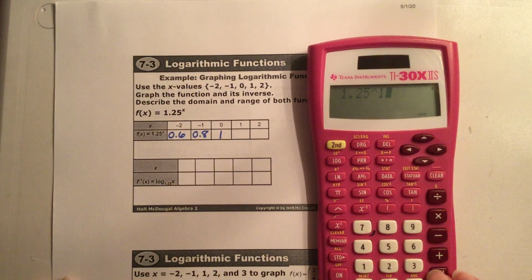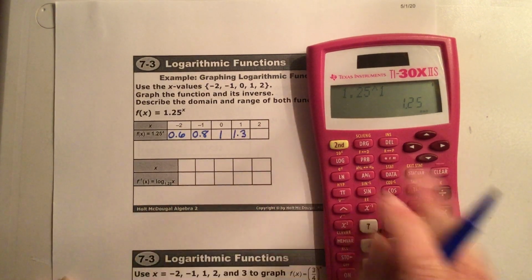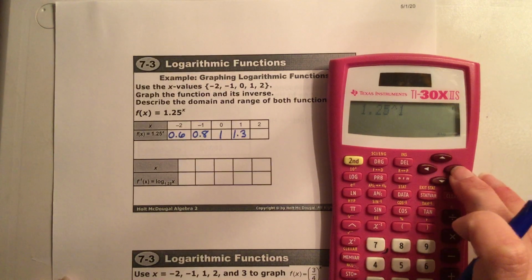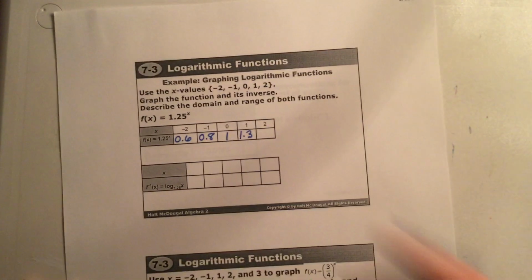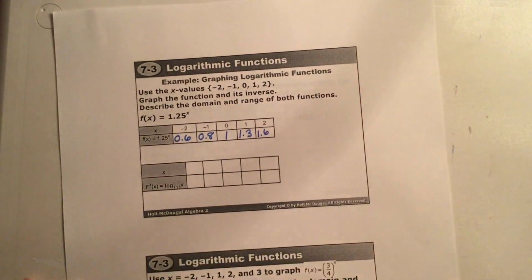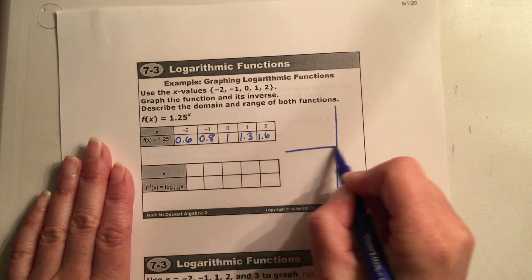Up arrow, I want it to a power of 1. If I round it to the 10th, 1.25 would go to 1.3. Last one, if I put it to the power of 2, 1.56. If I round it to the 10th, I would have 1.6. So this is the graph of an exponential function. So let's go ahead and graph it.